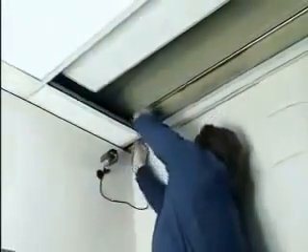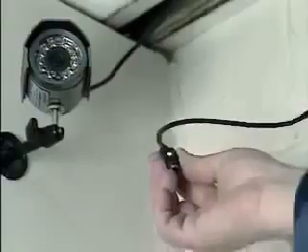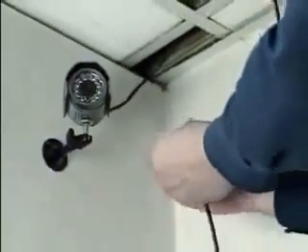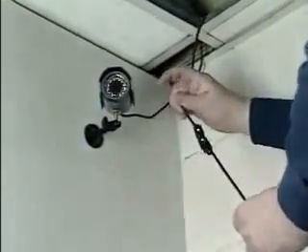A dropped ceiling makes cable routing an easy task. Remove the ceiling tile the cable will run through. Fish your cable through the open tile. Take the supplied extension cable and attach it to the camera end. Tie the 2 ends into a knot to ensure the 2 cables will not fall apart.